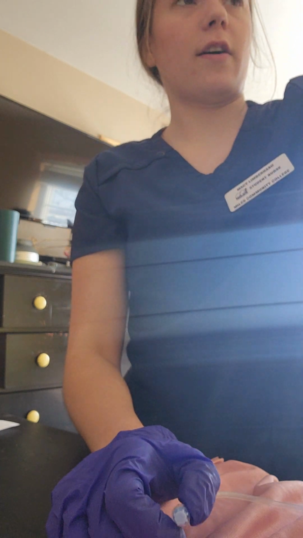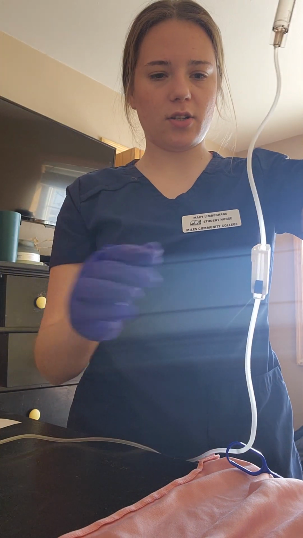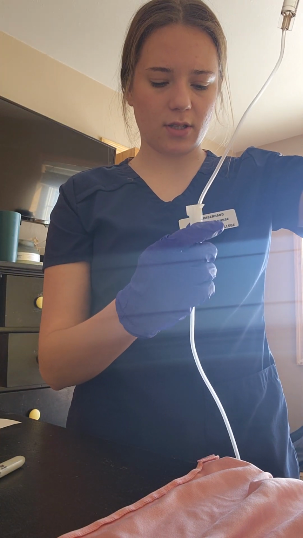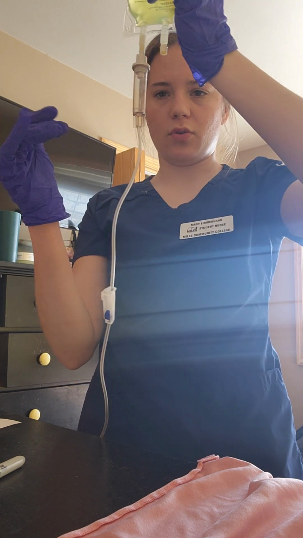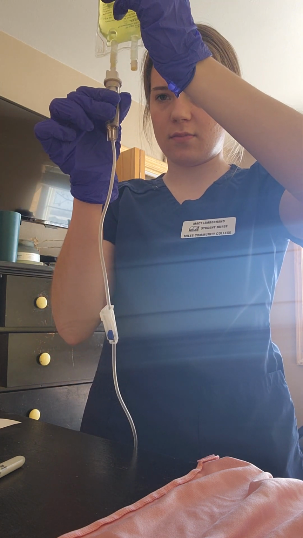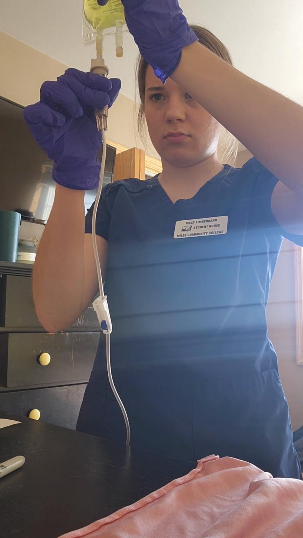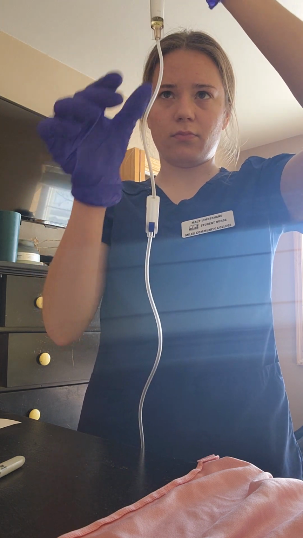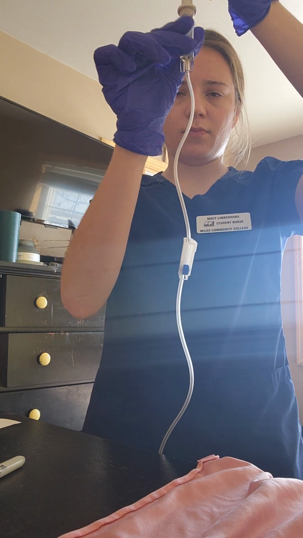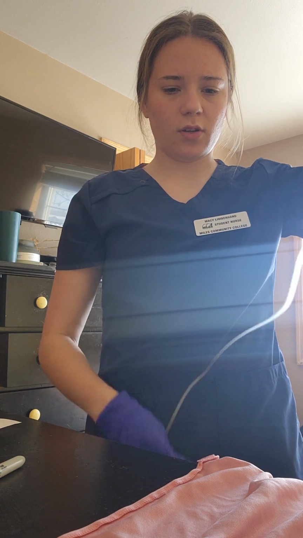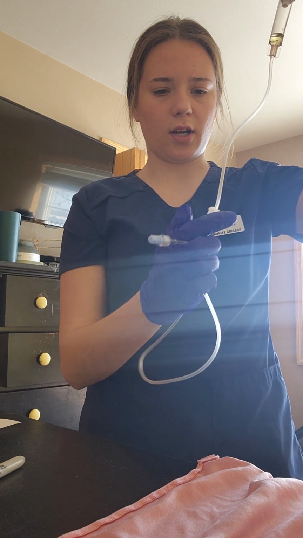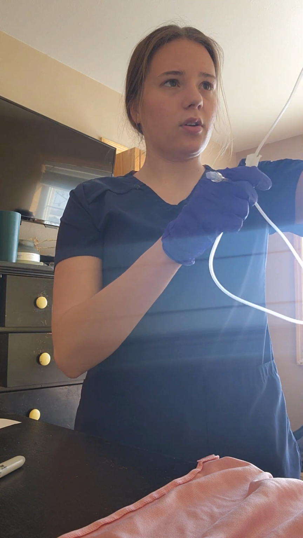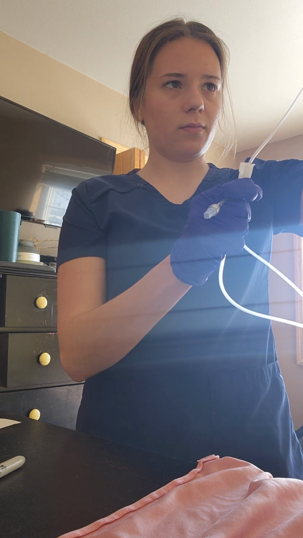So then after I hang it, the clamp is set, I'm going to squeeze this drip chamber. There we go. Okay, and then I'm going to get it going.